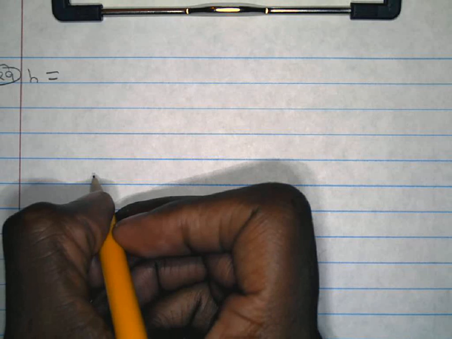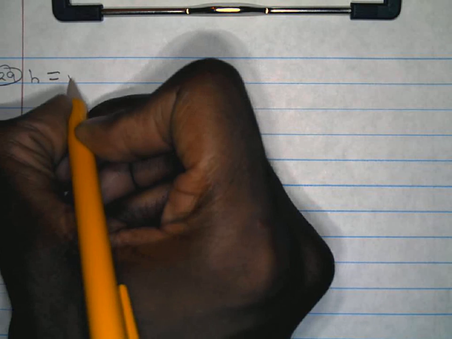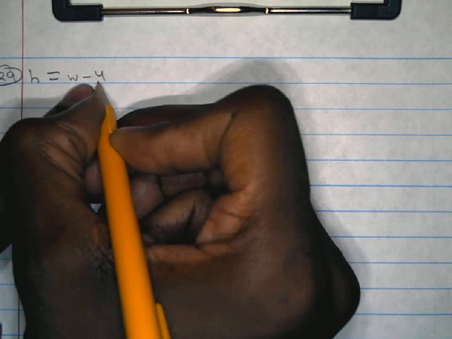Let's read the first sentence again. The height of the box that Bill is shipping is 4 inches less than the width of the box. Let's take out all the words that I don't need right now. Let's try to figure out what the height is. The height of the box is 4 inches less than the width of the box. Whatever the width is, 4 inches less than the width. So whatever the width is, take 4 inches away, you have the height. Okay? Then let's read the next one.